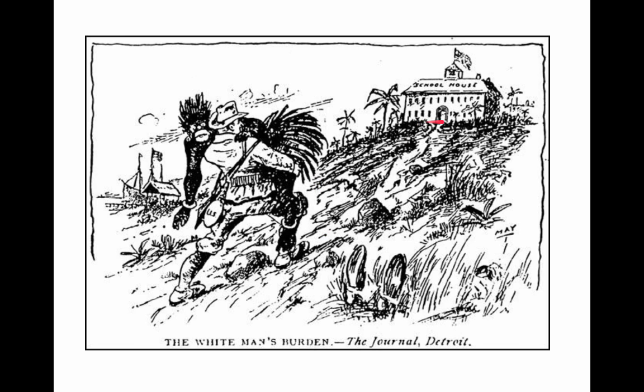up this hill, right, to a schoolhouse with an American flag planted on top of it. So he is putting in this effort to give him an education like he's never had before. You can see the boots of a soldier buried there, acknowledging that people died in this effort to give this quote-unquote savage education, right? That is the white man's burden to civilize the natives, civilize these savages.